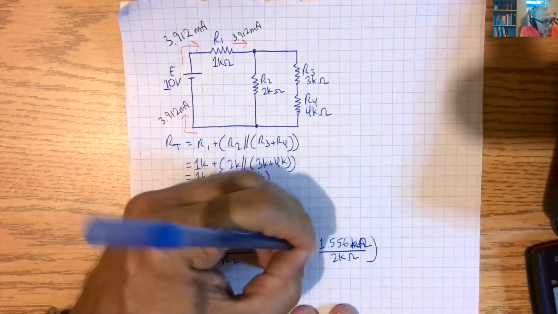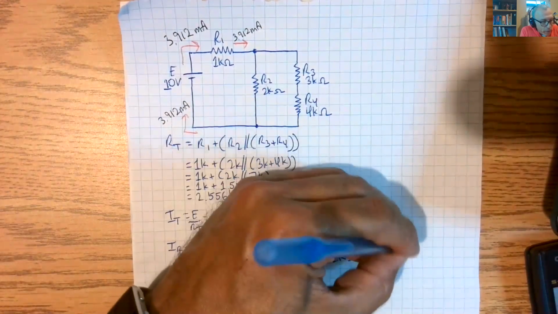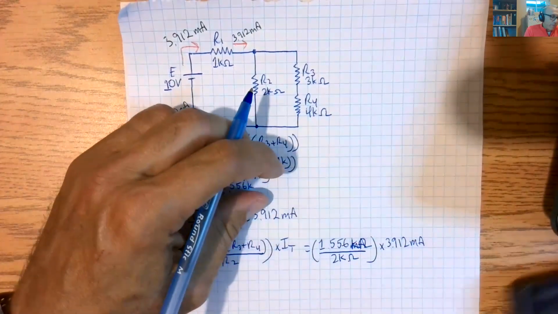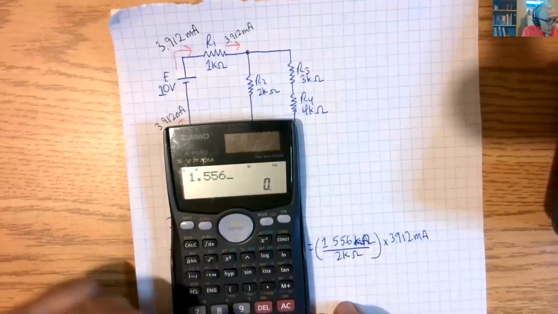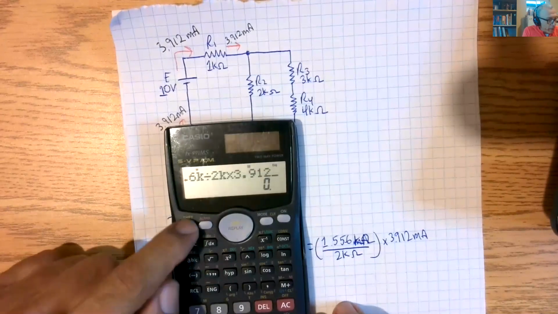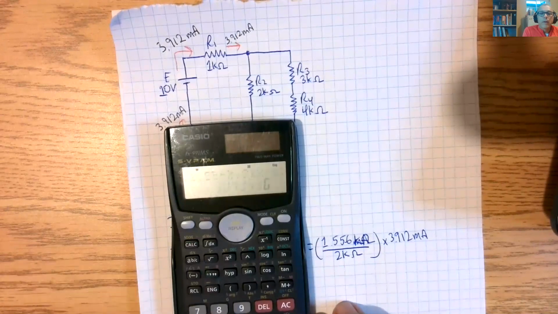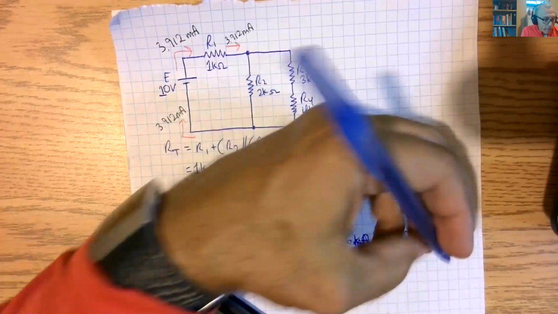And all of that times 3.912 milliamps. So we have 1.556K divided by 2K times 3.912 milli. Okay, so we get 3.044 milliamps.